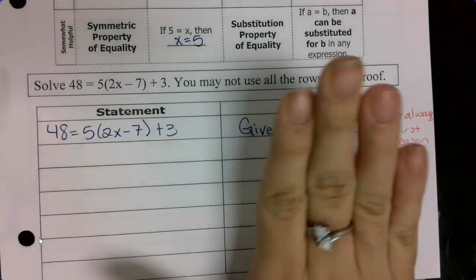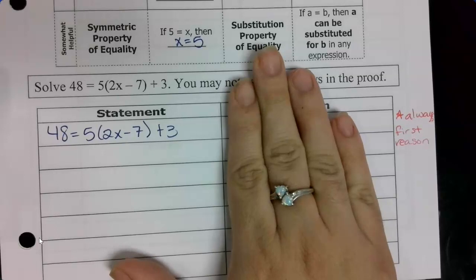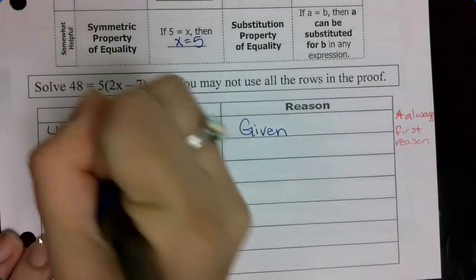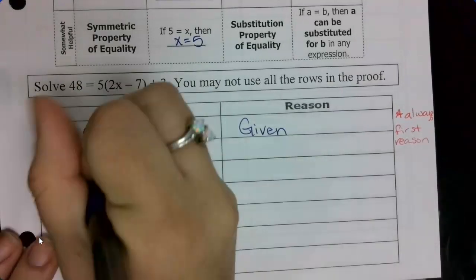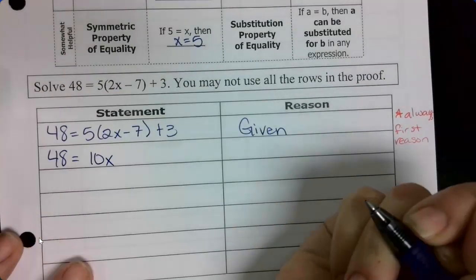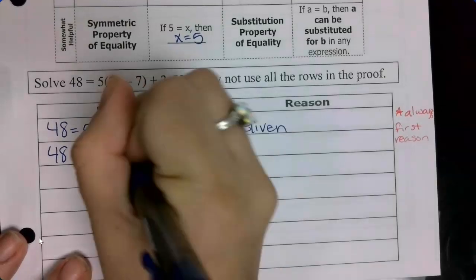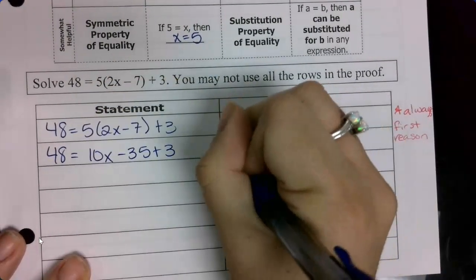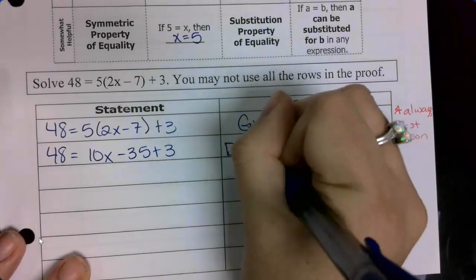So, just looking at my statement side, how would I normally solve this? What's my first step? So, what's 5 times 2x? And 5 times negative 7? And then my reason is going to be the distributive property.